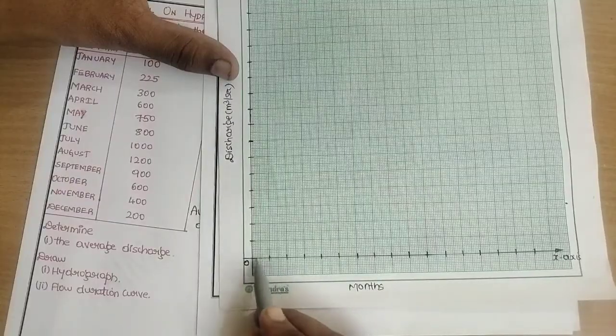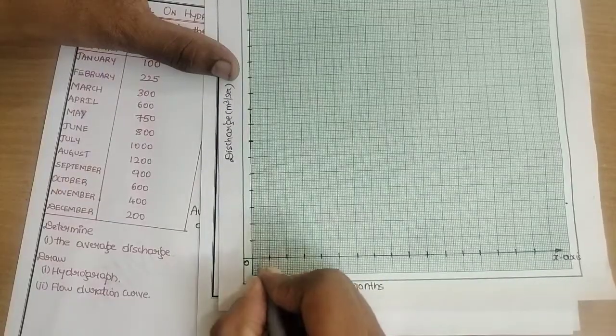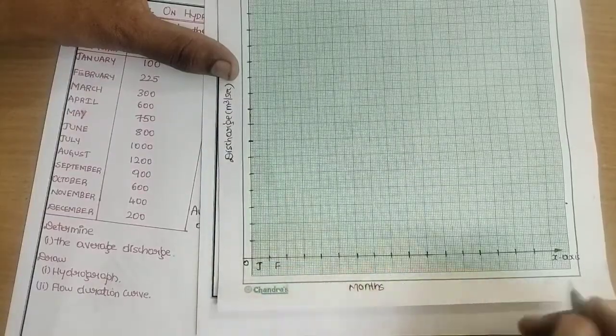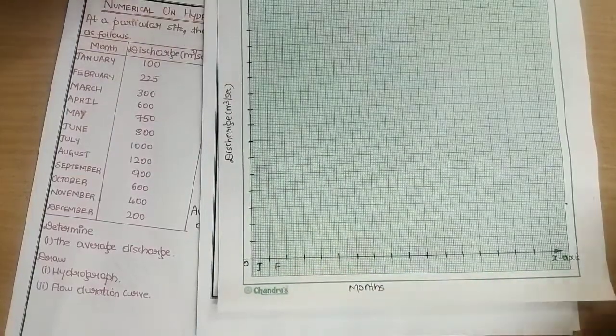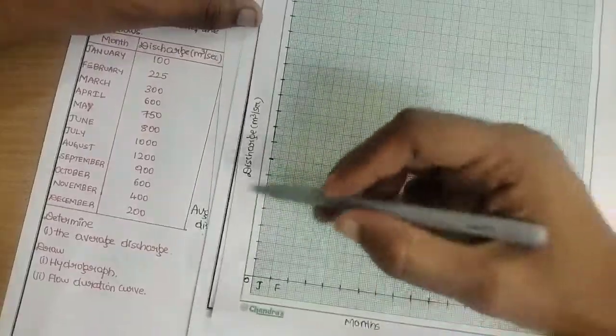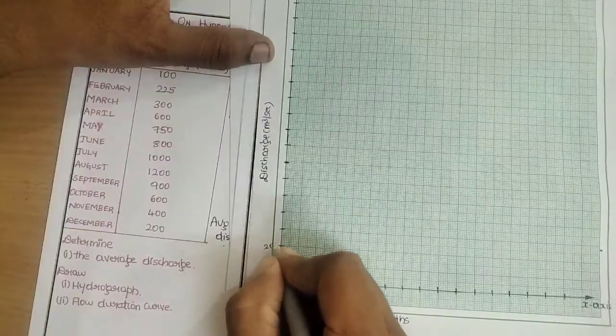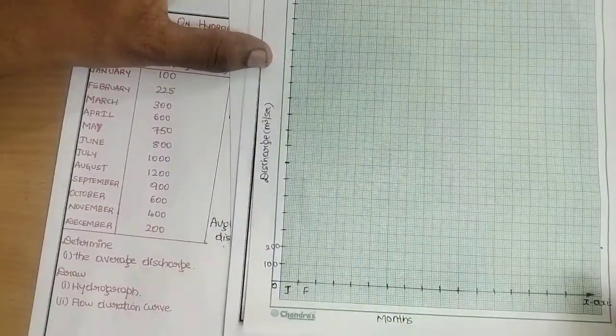On the x-axis, this is for January, followed by this for February. I will just name it as J. This is February. Similarly, March, April, May, June, July, August, September, October, November, December. Now, along the y-axis, the values go in terms of 100, followed by 200, and so on up to 1200.